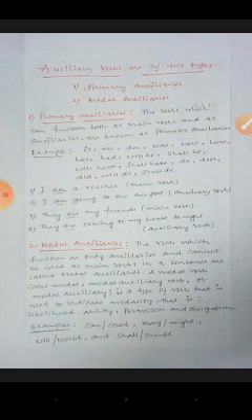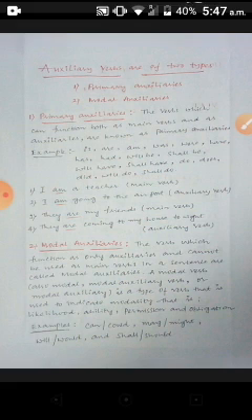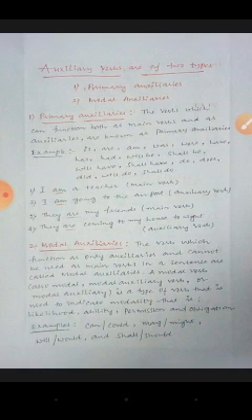Second one, modal auxiliaries. What do you mean by modal auxiliaries? The verbs which function only as auxiliaries and cannot be used as main verbs in a sentence are called modal auxiliaries. Examples: can, could, may, might, will, would, shall, should. Okay, primary auxiliaries and modal auxiliaries have been explained.